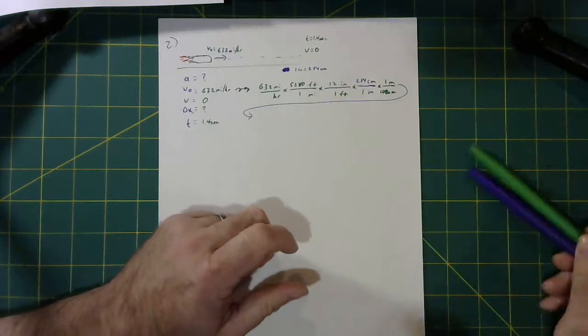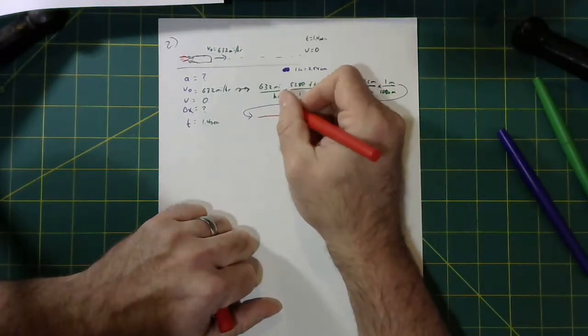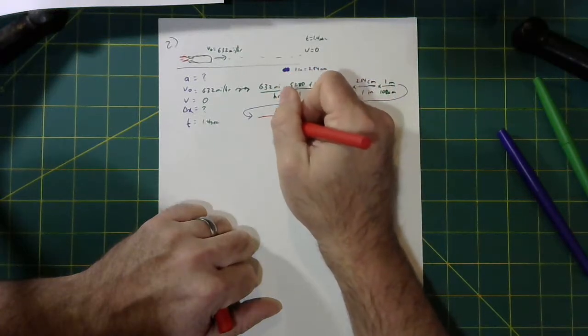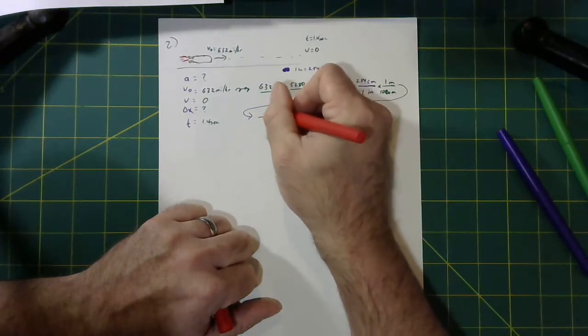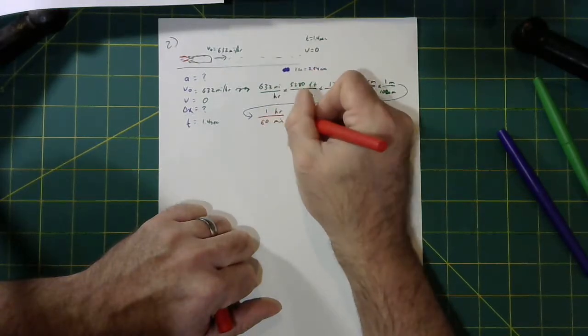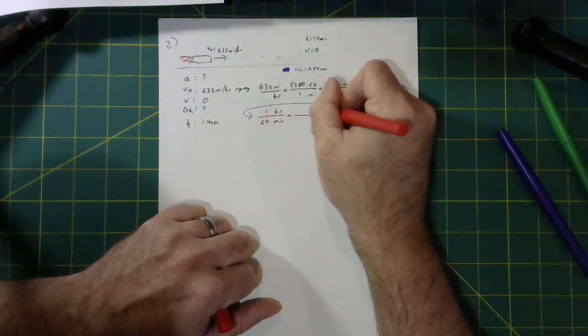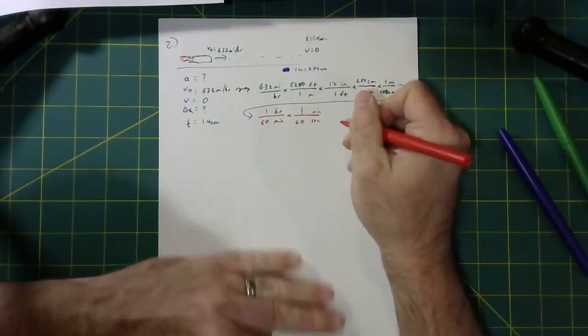So let's do the time conversion now. To do the time conversion, I want to get rid of hours. So I'm going to put hours on top to cancel this hours that's on the bottom, and I'm going to go to minutes. And I know that there's 60 minutes in 1 hour. And then likewise, let's get rid of the minutes and go to seconds. And I know there's 60 seconds in 1 minute.